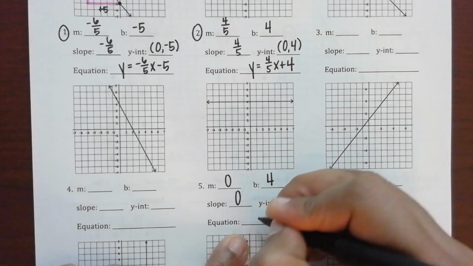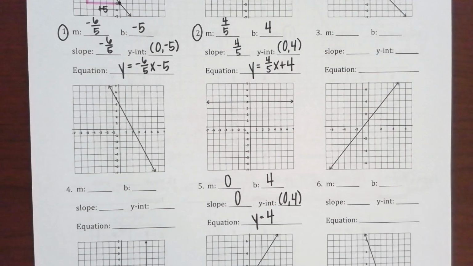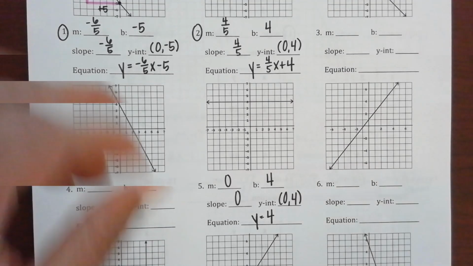What's the equation here? y equals what? 4. Just 4, because there's no x. Remember? Any questions? Pause just a second.